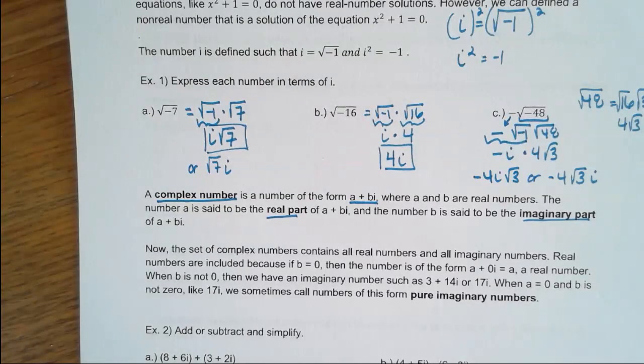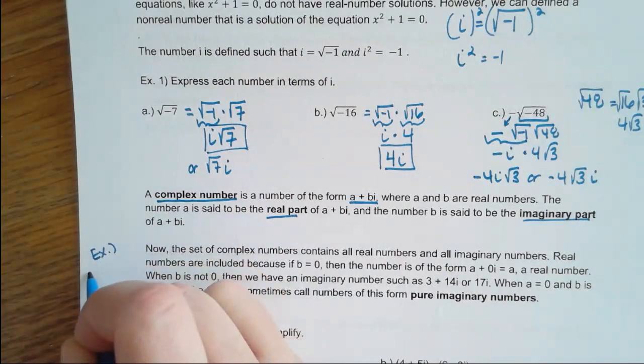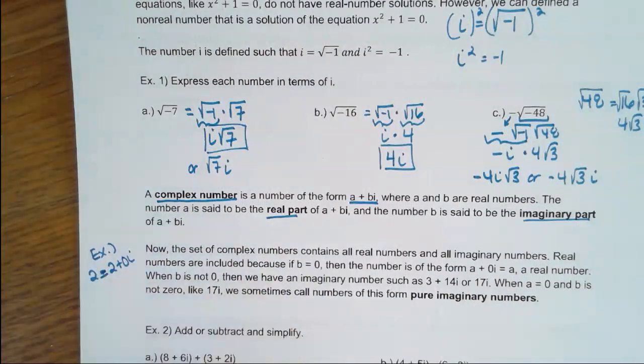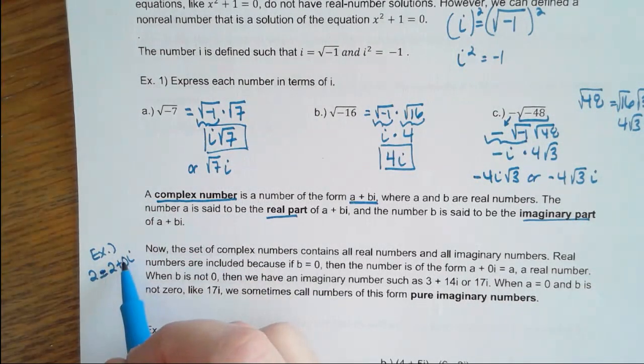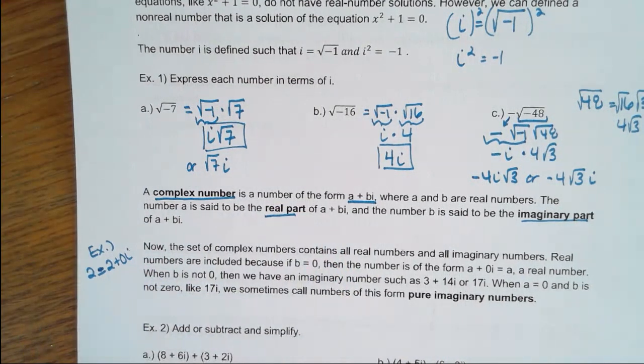Now, the complex numbers actually do contain all real numbers and all imaginary numbers. So real numbers are included because when b is 0, then the number just becomes real. The imaginary part disappears. So for instance, the number 2 is the same thing as 2 plus 0i. So it does include real numbers here because that 0 is canceling out the imaginary part, but you can write it in the complex form.